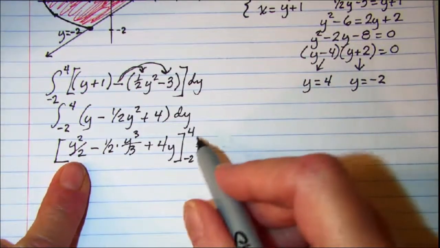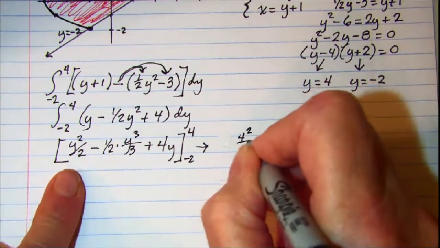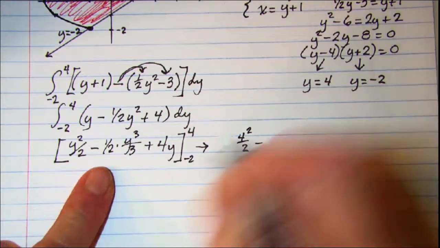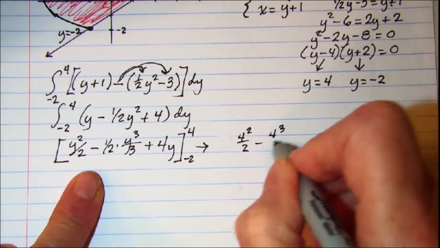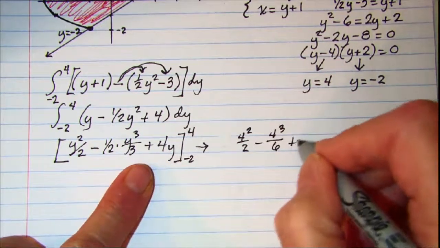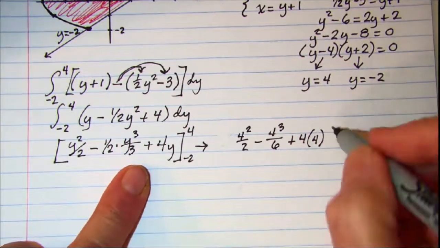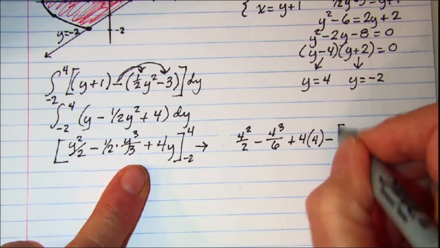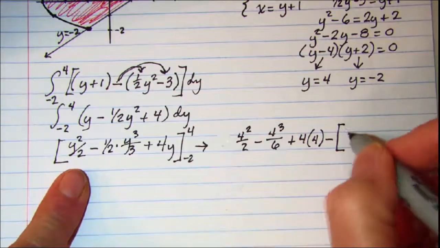So we'll sub in 4 first, and we have 4 squared over 2 minus 4 cubed over 6 plus 4 times 4. And then we'll subtract from that when we sub in -2.